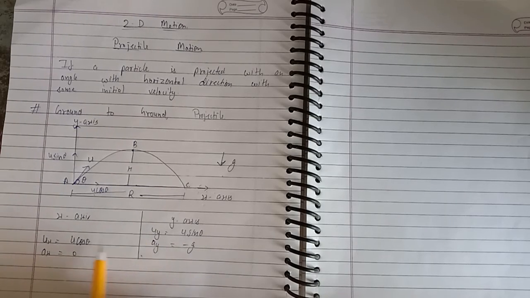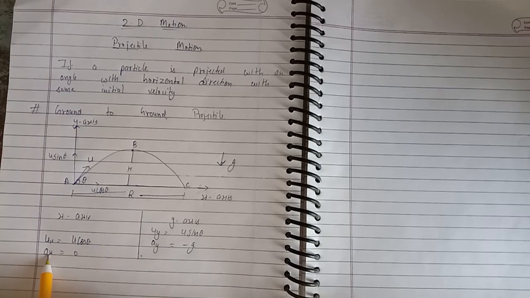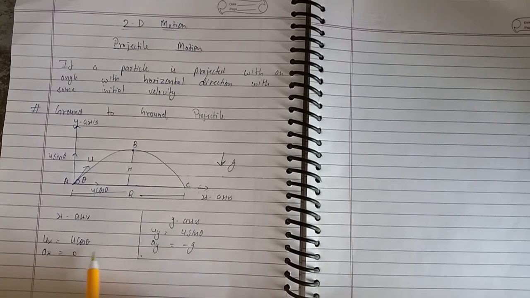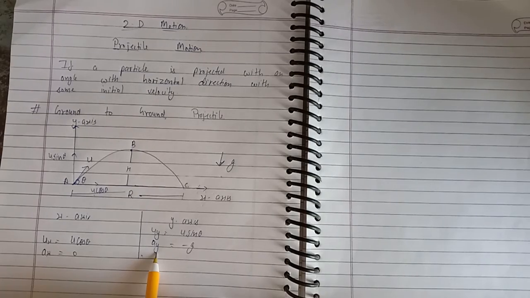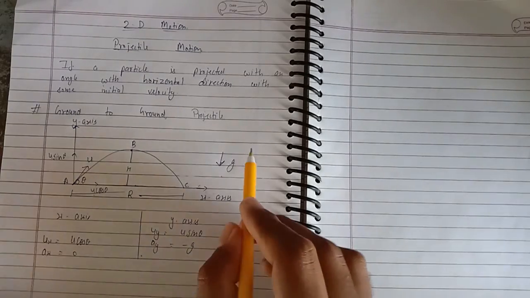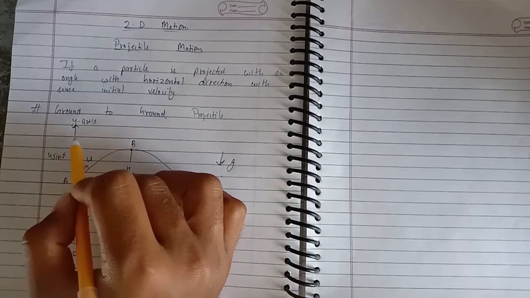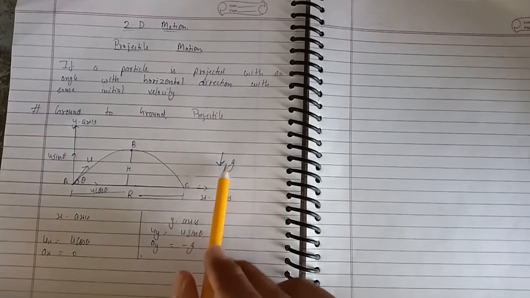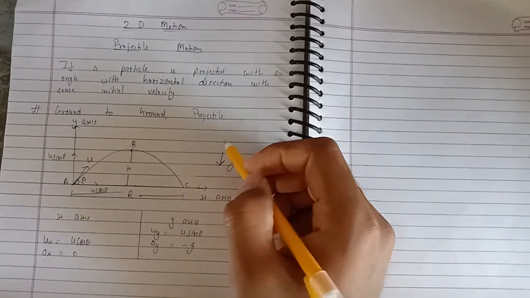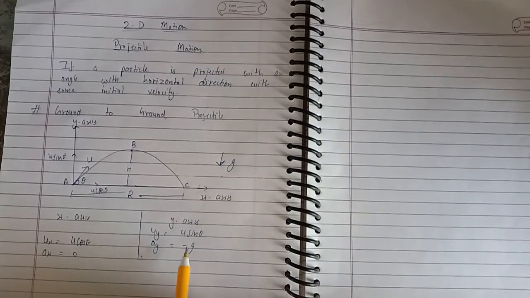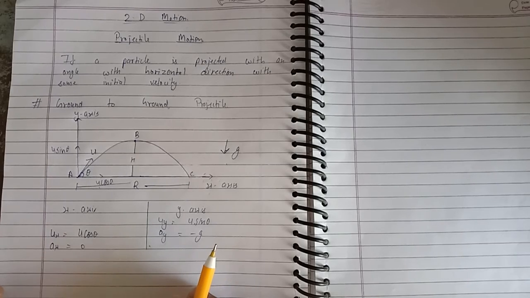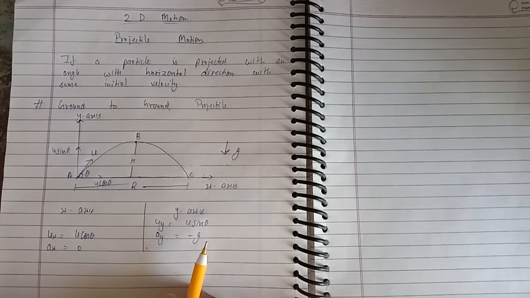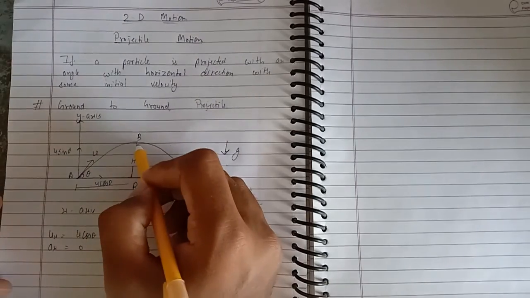In the x-axis there is no force, as you were told previously, so there is no acceleration, and in the y direction the gravitational force is acting on the particle. We take the upward direction as positive, so the force is in the opposite direction, and we take it as minus g. Now from this we calculate the time, range and maximum height of the particle.